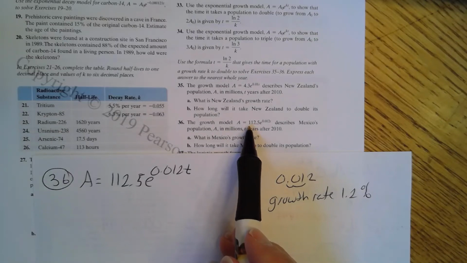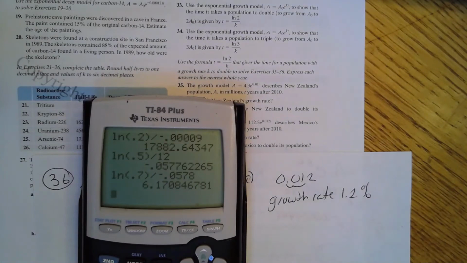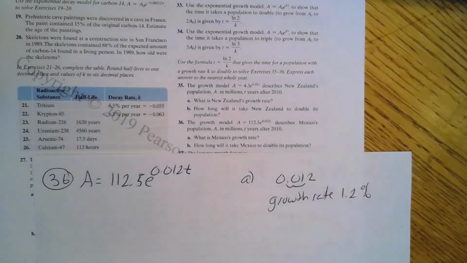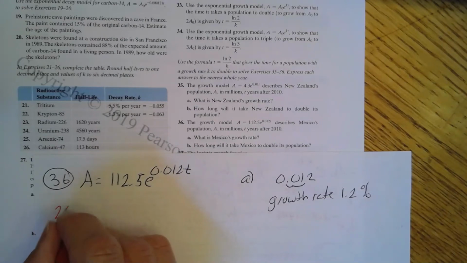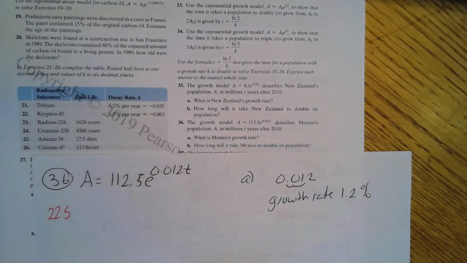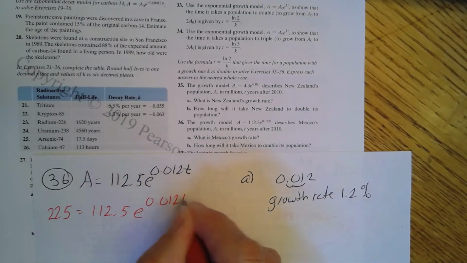If we want it to double, we need 112.5 to be multiplied by 2, and that would give me A. So 112.5 times 2 would give me 225, and that would be A. So 225 equals 112.5 e to the 0.012 t.